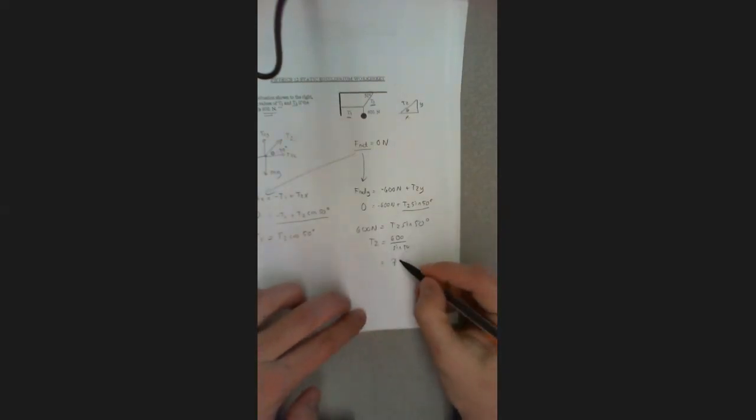So we can calculate that. Make sure your calculator is in degree mode. 600 divided by sine 50 is 783.24. Keep extra sig figs, of course.